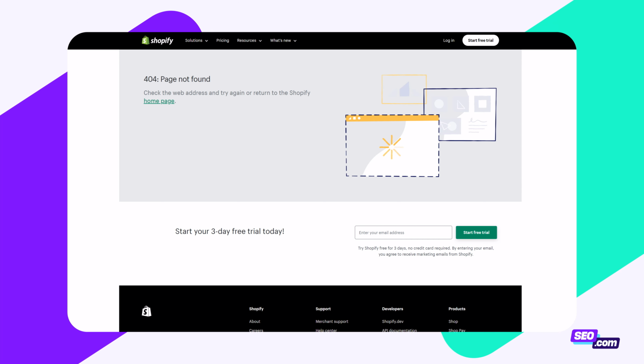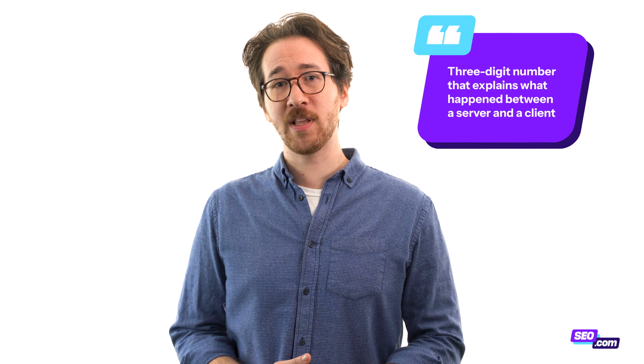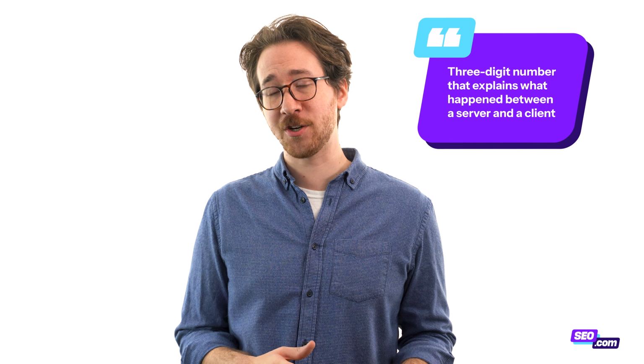If you've ever clicked a link and landed on a page that says 404 error, you've seen a pretty common HTTP status code. An HTTP status code, like 404, is a 3-digit number that explains what happened between a server and a client after you try to do a certain action online.